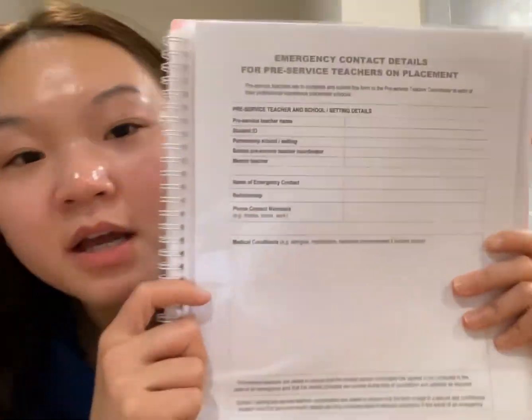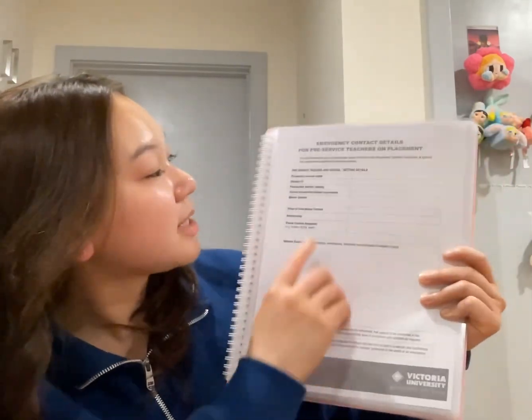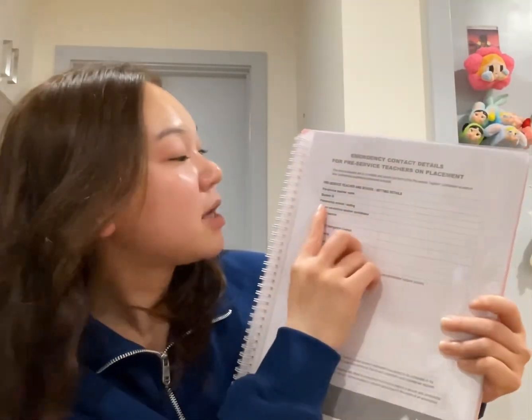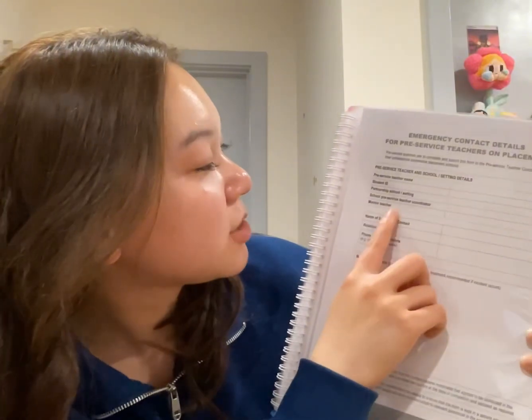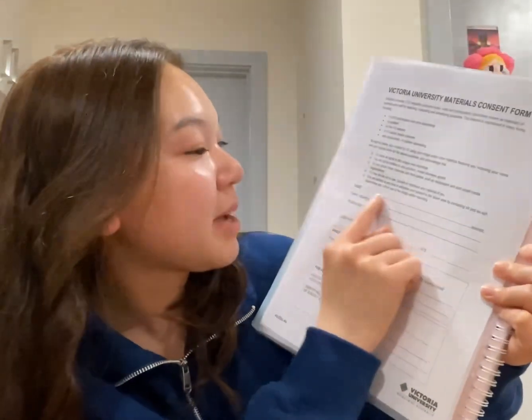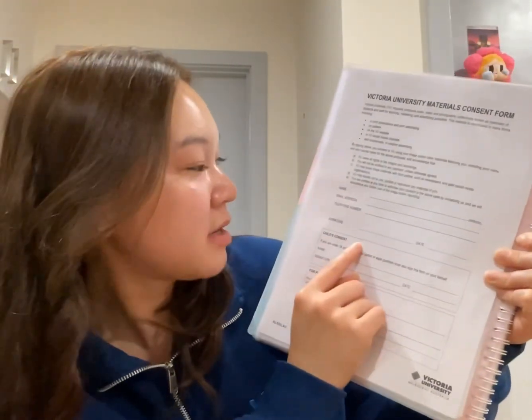Next page is emergency contact details. In this emergency contact detail, we need the teacher name, the student ID, the mentor teacher name, the name of the emergency contact, relationship, and the phone contact numbers. And next page is the material consent form. This just needs the name, email address, telephone number, and signature.